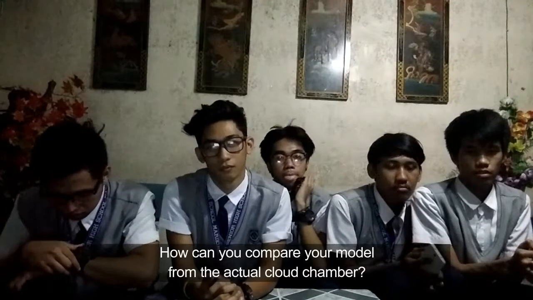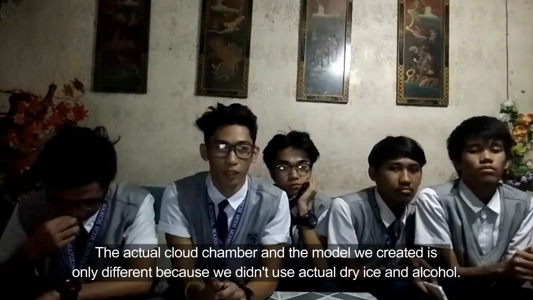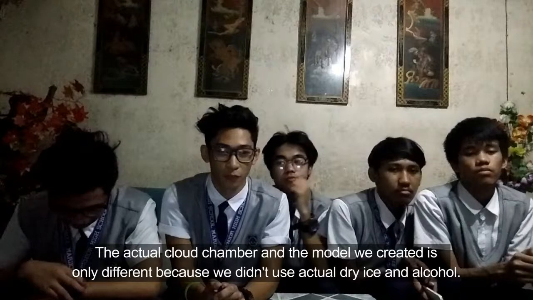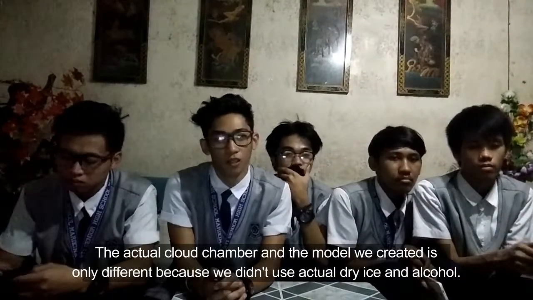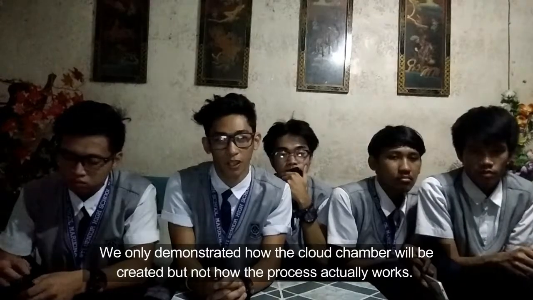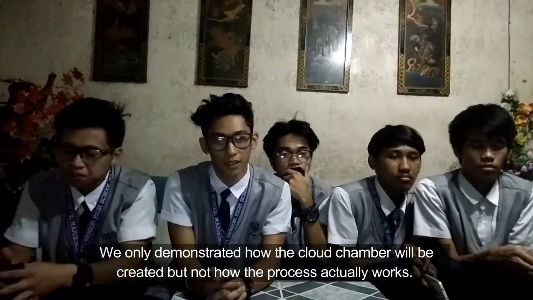How can you compare your model from the actual cloud chamber? The actual cloud chamber and the model we created are only different because we didn't use actual dry ice and alcohol. We only demonstrated how the cloud chamber will be created, but not how the process actually works.